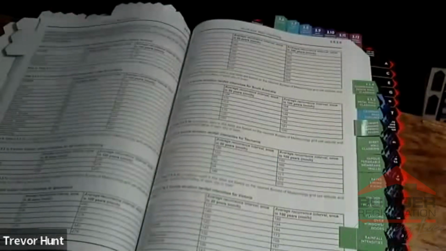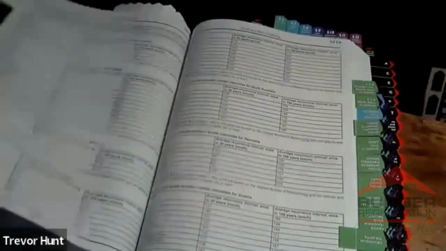After page 201, I go to 199, and I'm putting in my DP location and gutter fall. DP location and gutter fall on page 199.